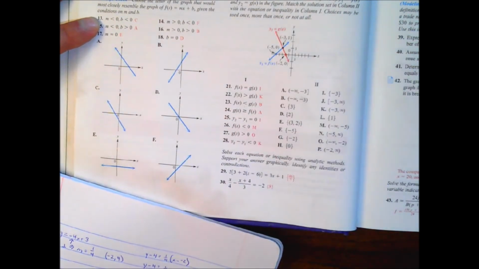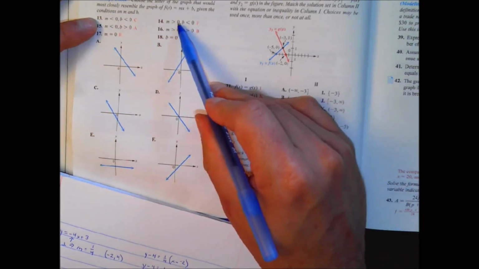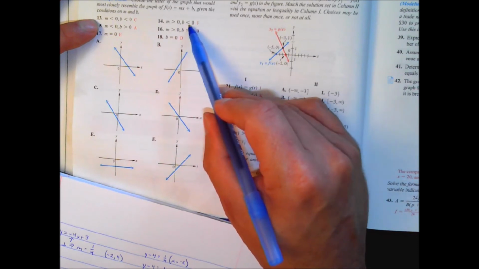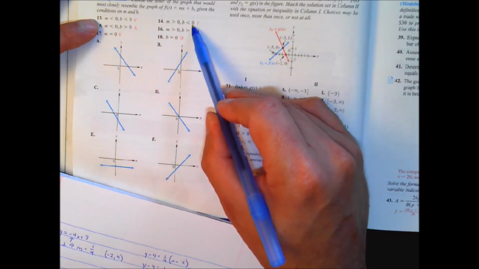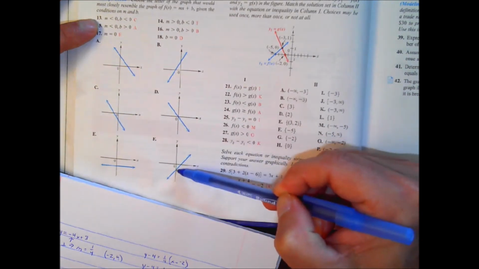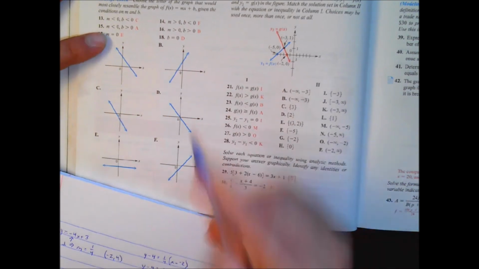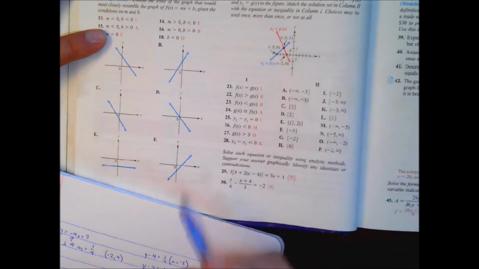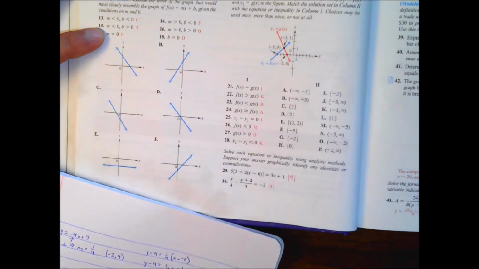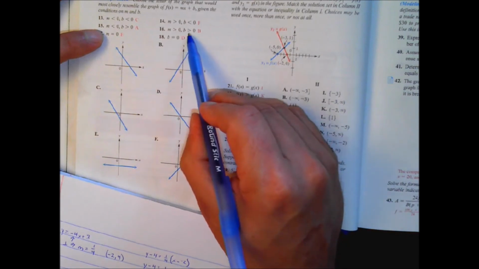Number 14, we want a slope that is greater than 0, so a positive slope, and a y-intercept that is less than 0. So f, positive slope, y-intercept less than 0. 15, okay, less than 0 and greater than 0 is A. 16, they're both greater than 0, both positive, is B.